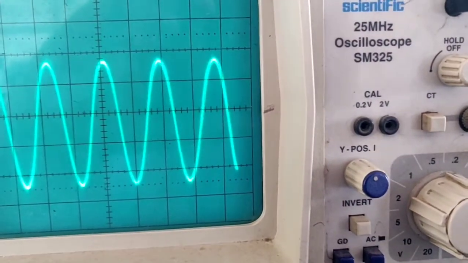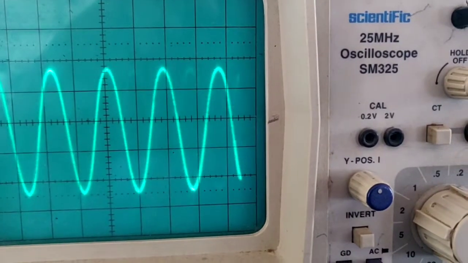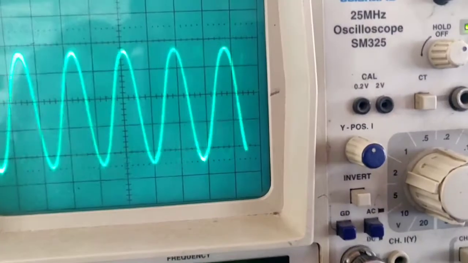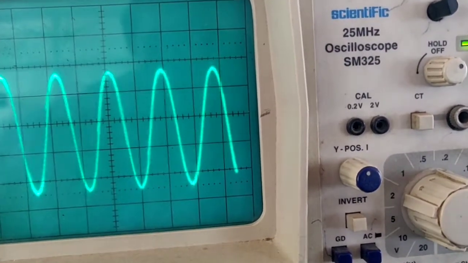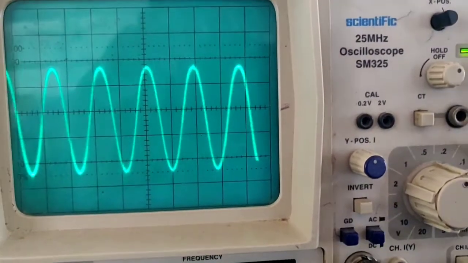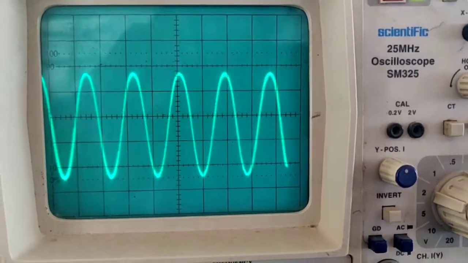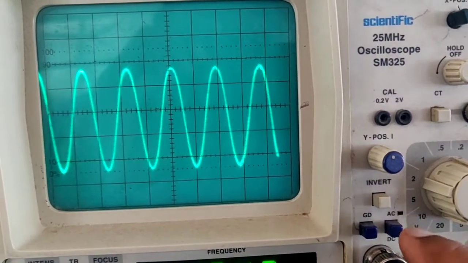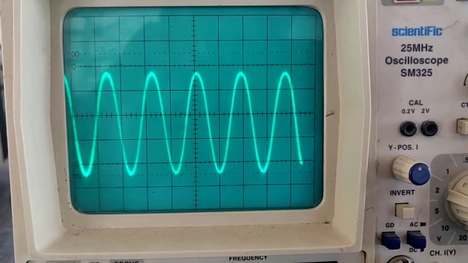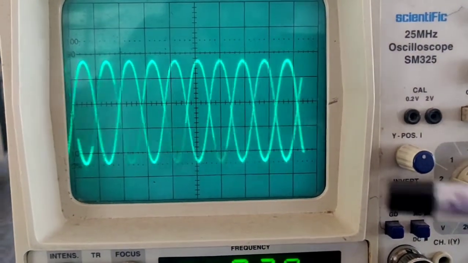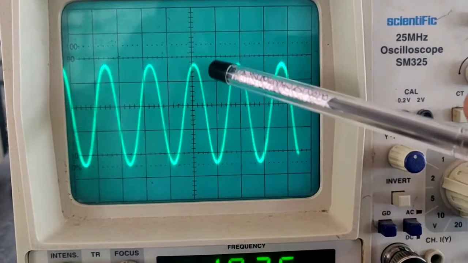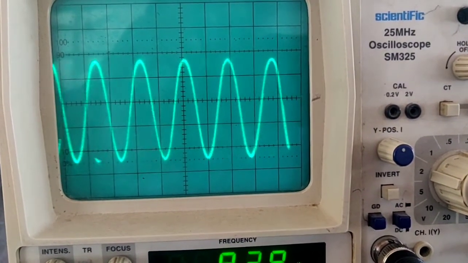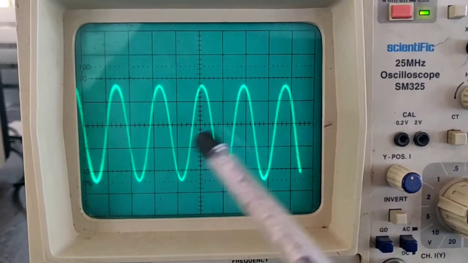I think you understand what I say. I will repeat once again. For example, if your input is 1 volt, you select a scale range of 1 volt or 0.5. If your input or measuring voltage is 10 volts, you select the scale of 10 or 5, like that. From there you can measure the number of divisions between peak to peak, multiplied with this scale will give you the amplitude. Okay, let us study the measurement of the frequency.